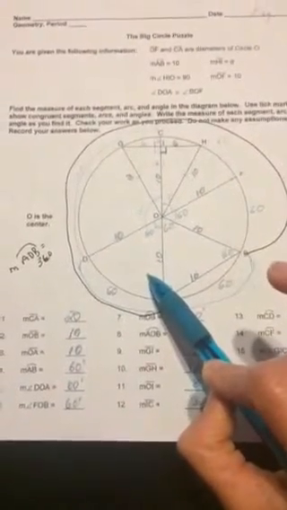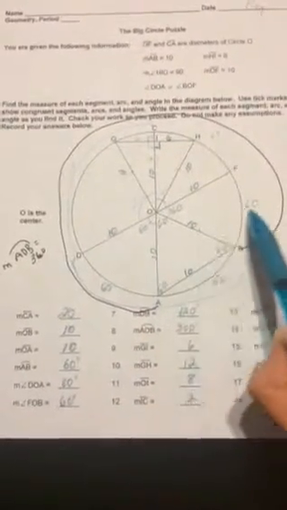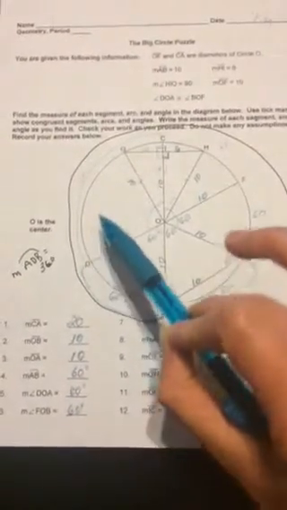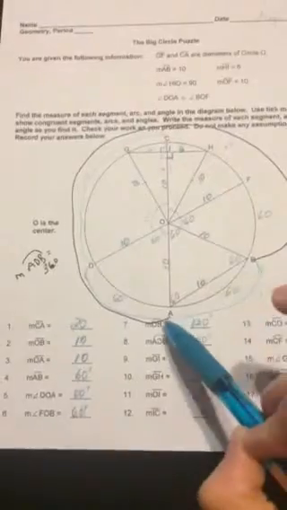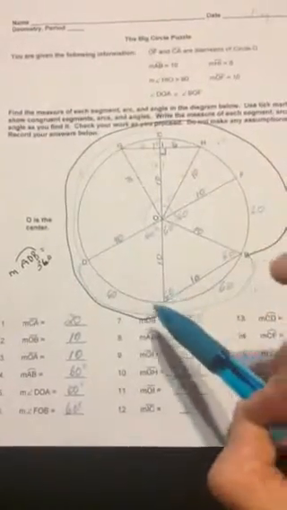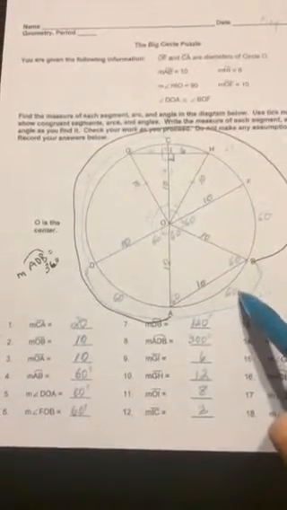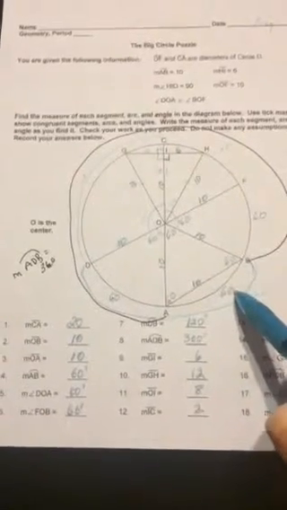The measure of arc ADB. Okay, that's this black line that I've drawn here. All right, that's going to be, a circle is 360 degrees. So if we take all this piece, and this is 60, so we can do 360 minus 60 and get 300.